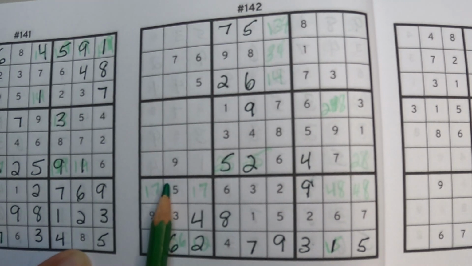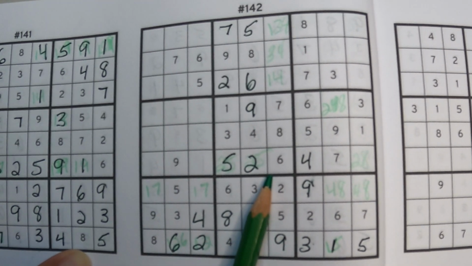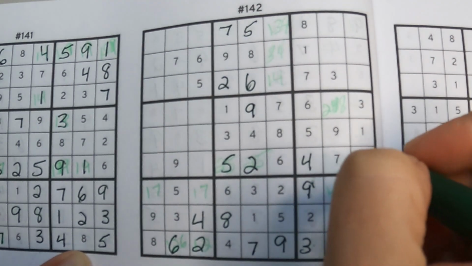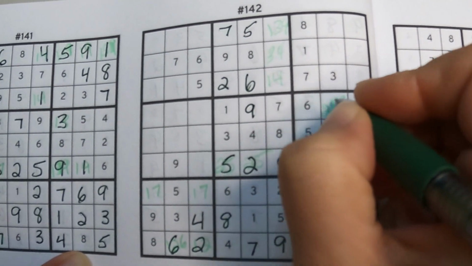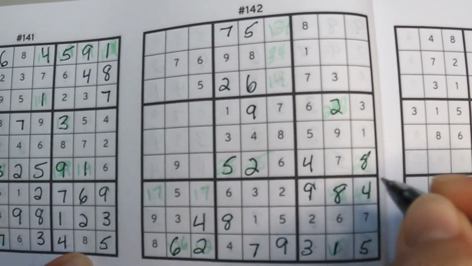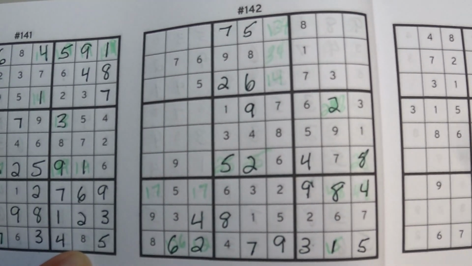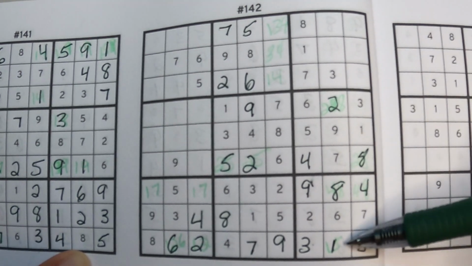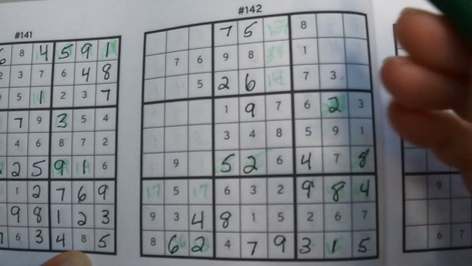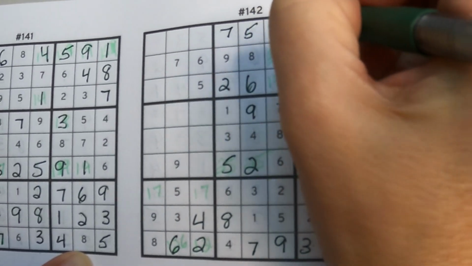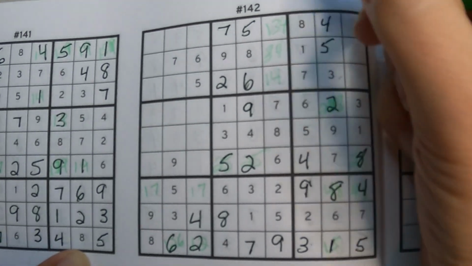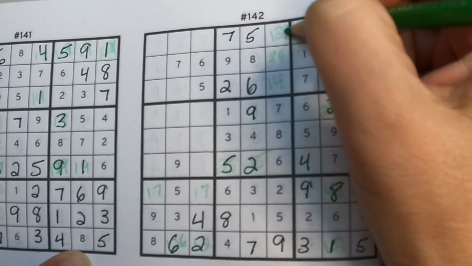Work on this row. We've got that 2 there now. So that makes this our 8 and our 2, and that 8 comes down here, makes this our 4 and 8. So for this column, we've got 1, 2, 3. We're missing 4 and 5. We've got a 5 there. So 4, 5. We can get rid of this 4 here.